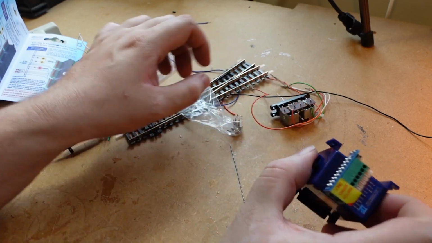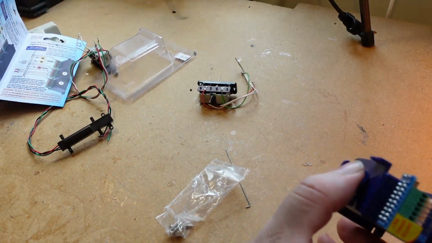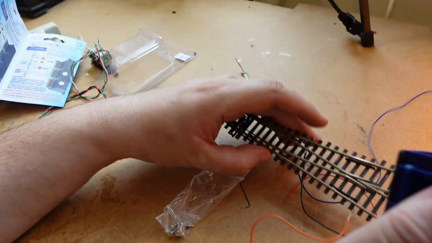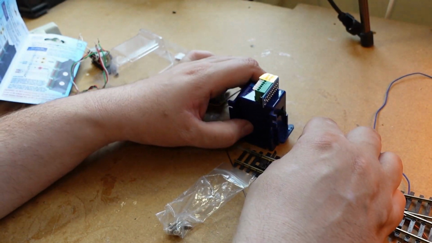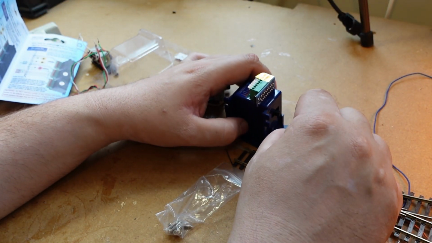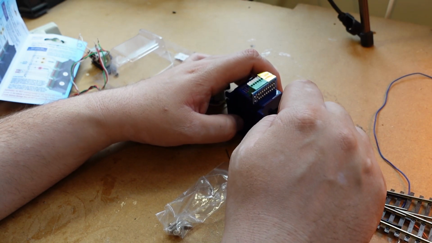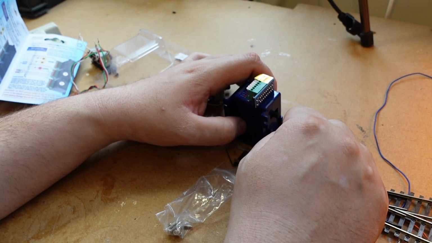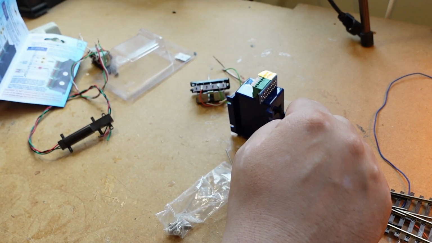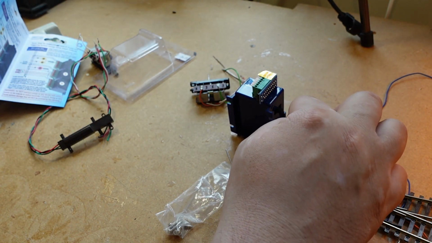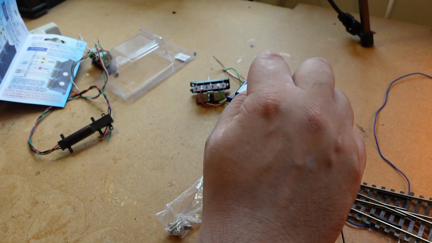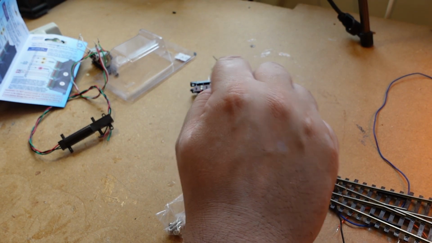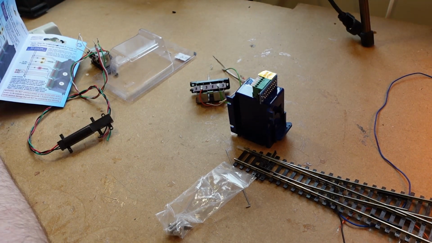But we have loads of points together, trying to fit one of these beside each one, as remember that on the lower level, I'm not quite sure if I have said it or not, all the point motors will be surface mounted, so that I can easily access everything.